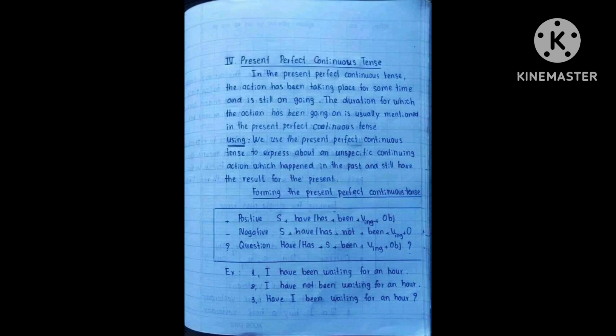Let's see one example. I have been waiting for an hour. So we will not specifically mention when. We will say I've been waiting for an hour. That shows a period of time. I was waiting for one hour here. Then negative, I've not been waiting for an hour. Then what about the question framing? Have I been waiting for an hour?